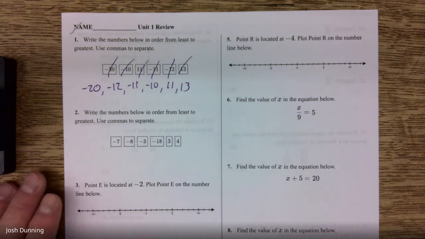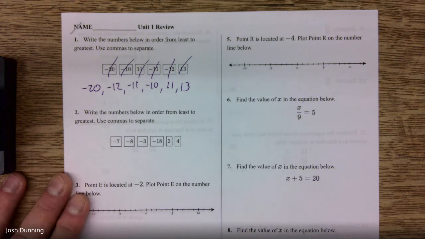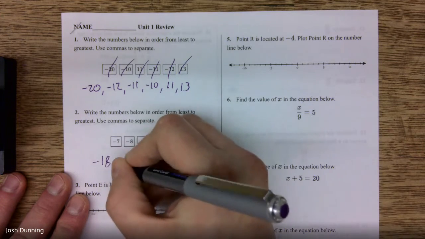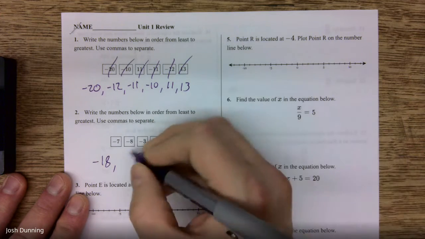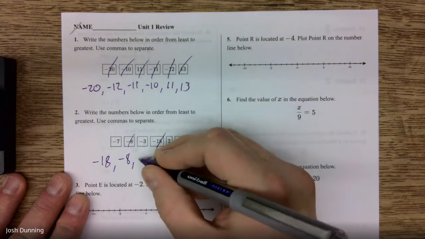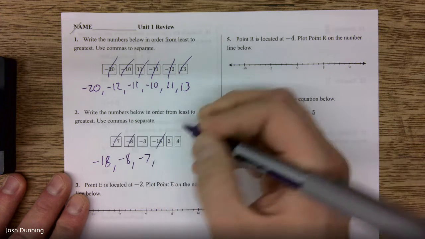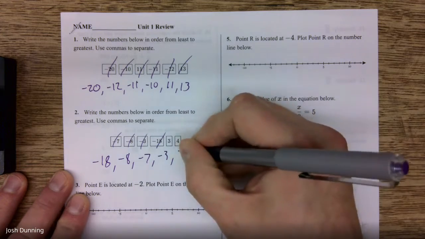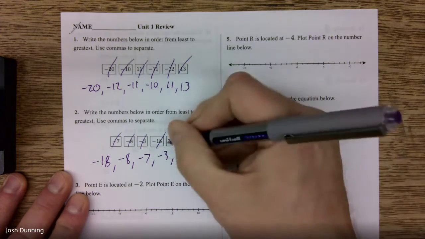Same idea for 2. Negative 18, negative 8, negative 7, negative 3, 3, and 4.